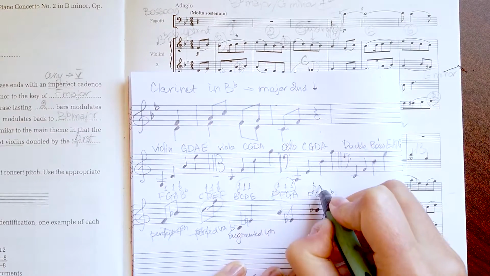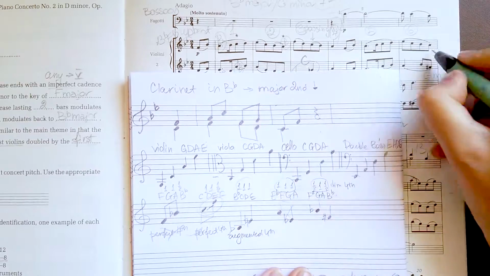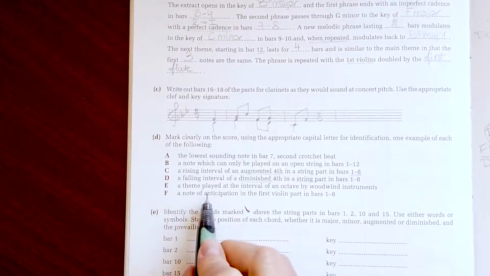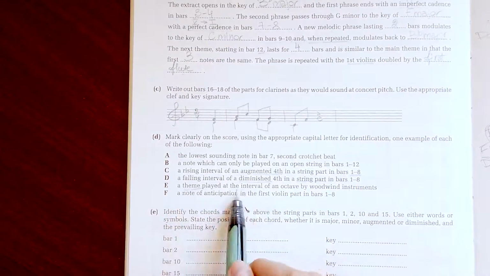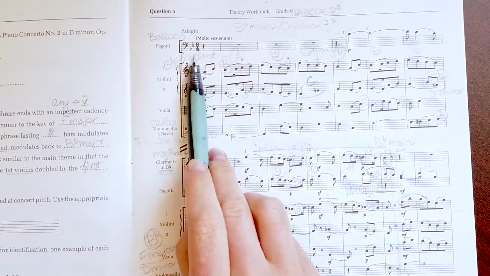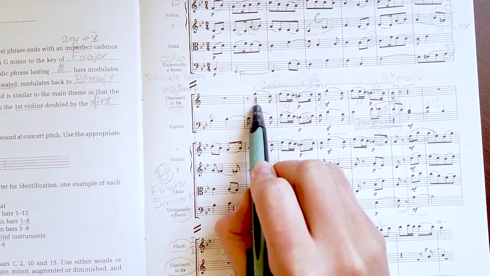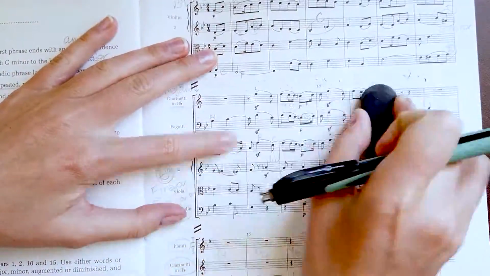We start to count from the lowest, so from the F sharp anyway, and it's exactly the diminished one. Next one, the theme played by interval and octave by the woodwind instruments. So woodwind instruments, clarinet and bassoon. And let's see what is written here.